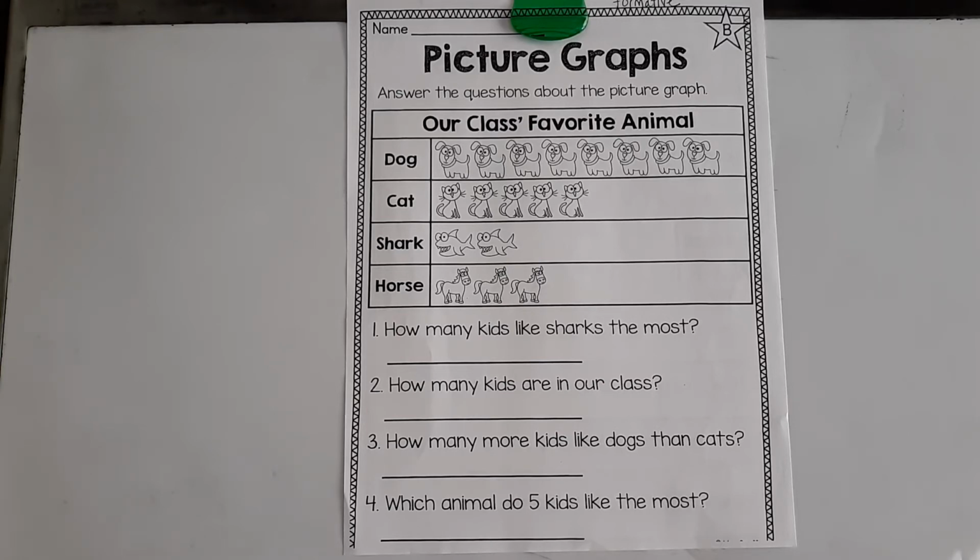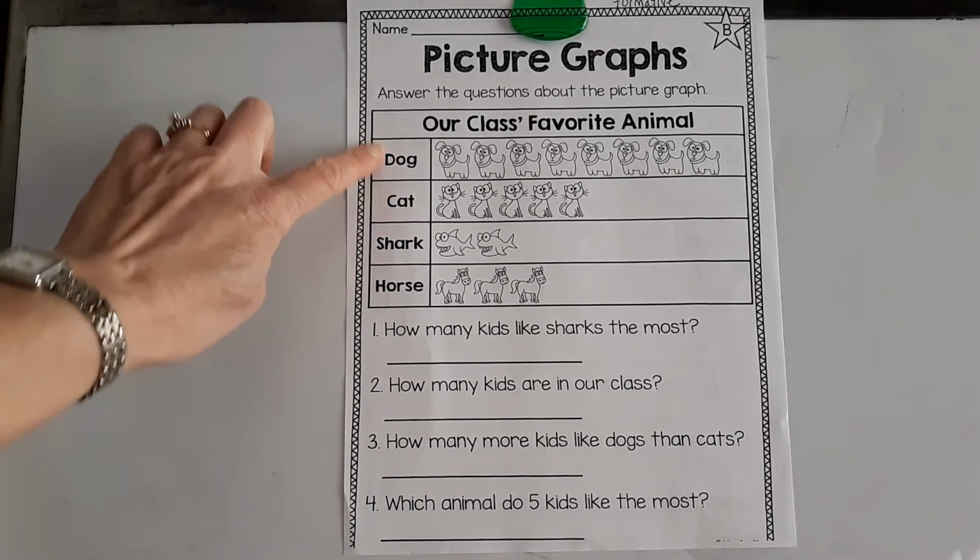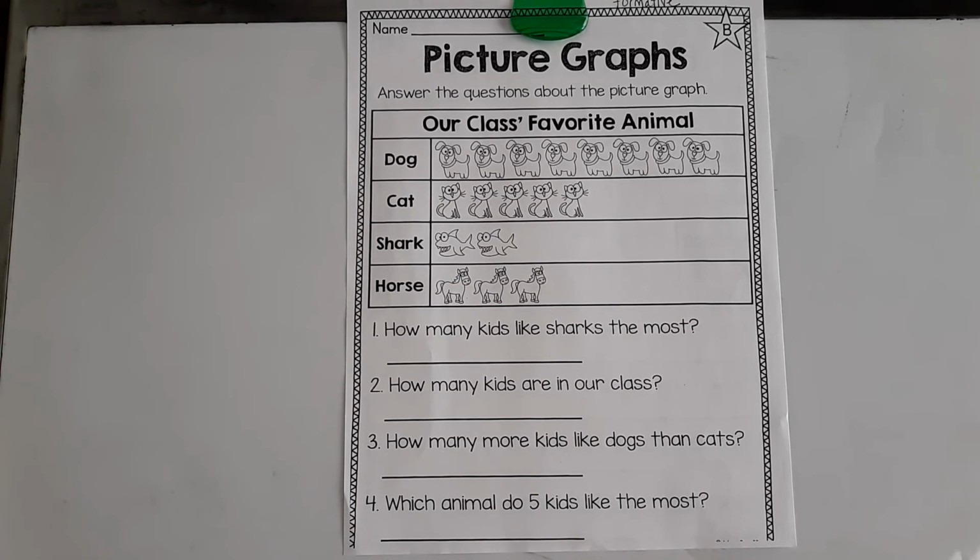Okay. Number 3, how many more kids like dogs than cats? So I'm comparing dogs and cats. I want to see how many more think that the dog is their favorite animal. And then down here, which animal do 5 kids like the most? Okay, so you're looking for the animal that 5 kids say is their favorite. I'm going to go through and give you the answers so you can check your work.